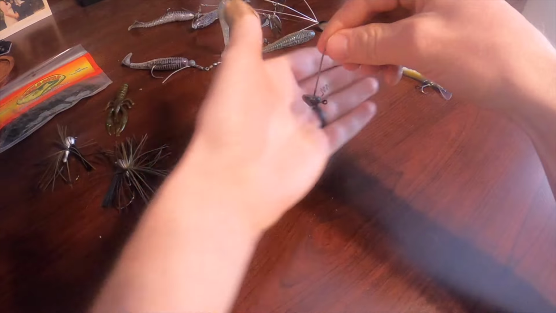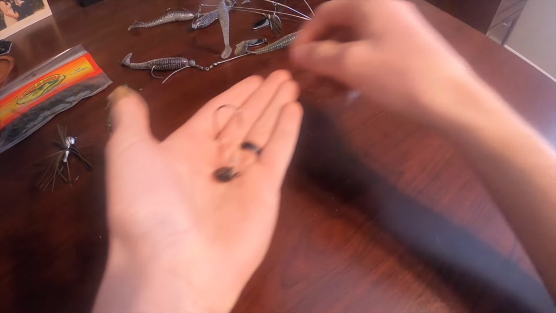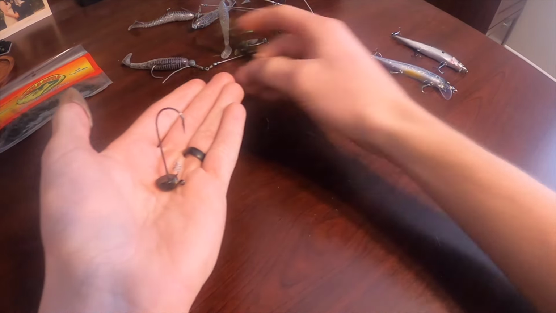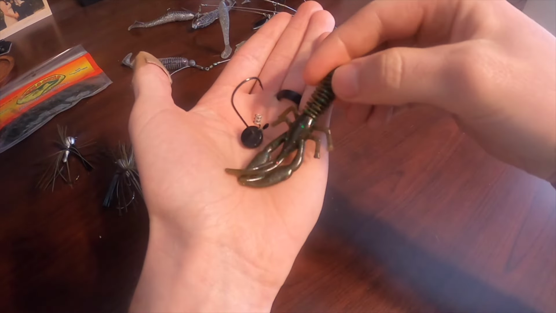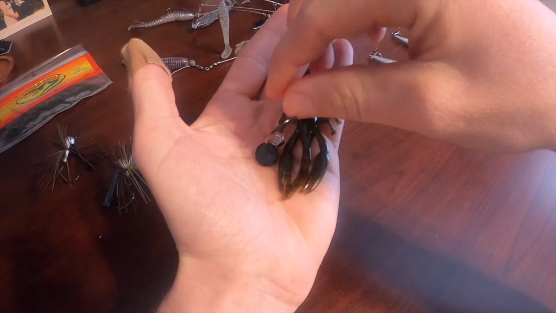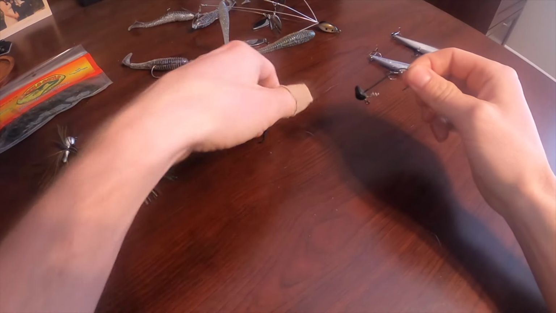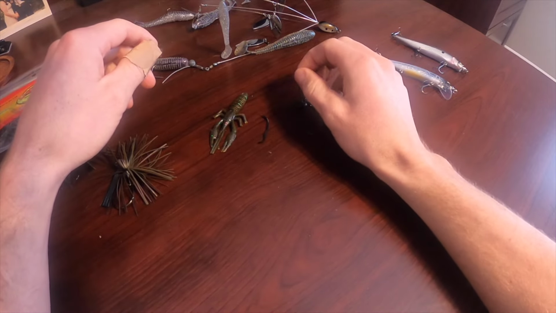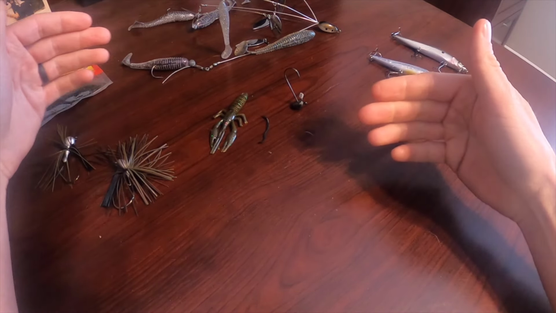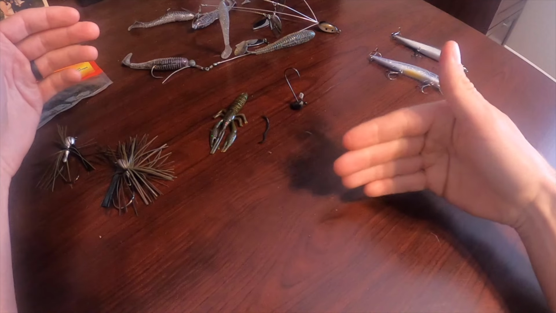You can pair that with a shaky head and the ring craw or the swamp bug that Crocodile makes, or any of your other favorites. Soft plastics would work, whatever you want to use, but pretty much the same winter style baits. Not much changes as far as that goes. It's just that location on the lake is your biggest factor.